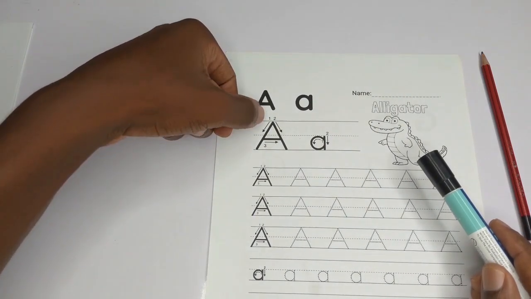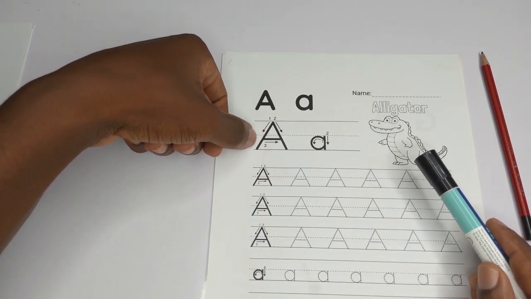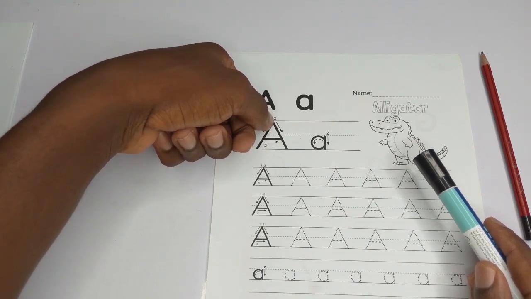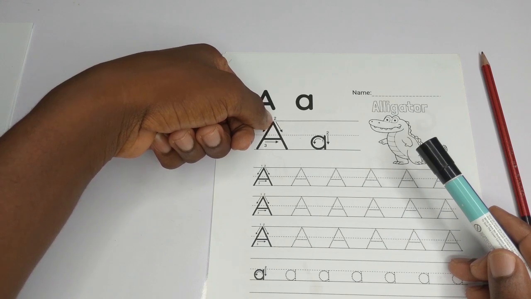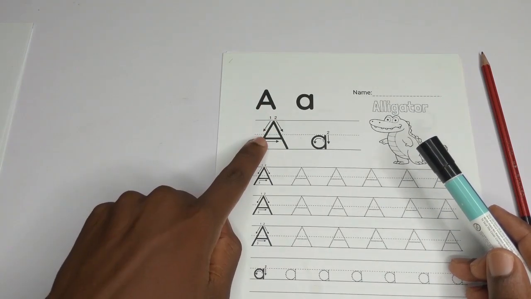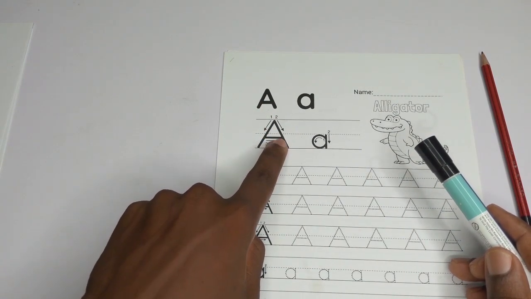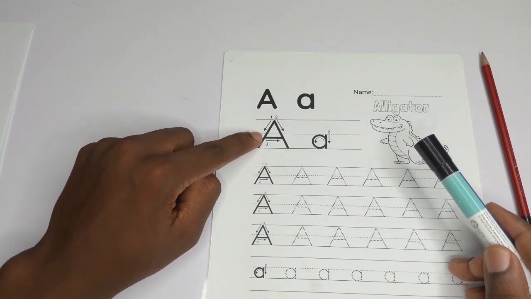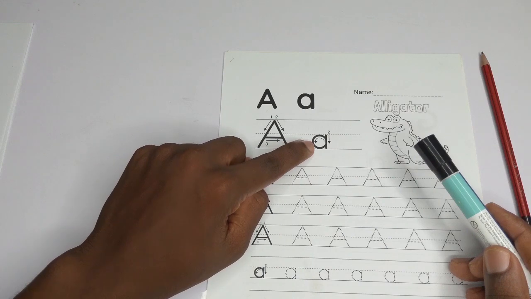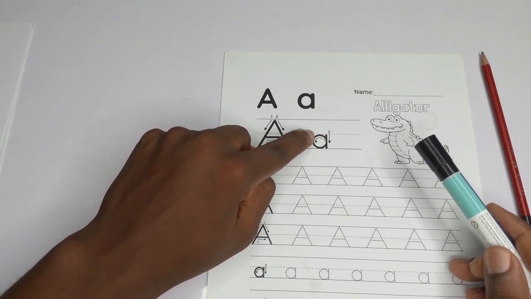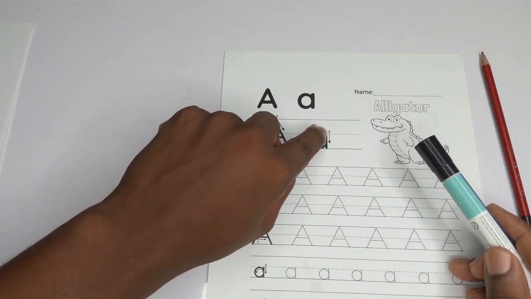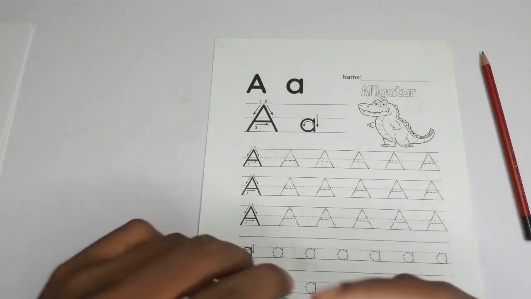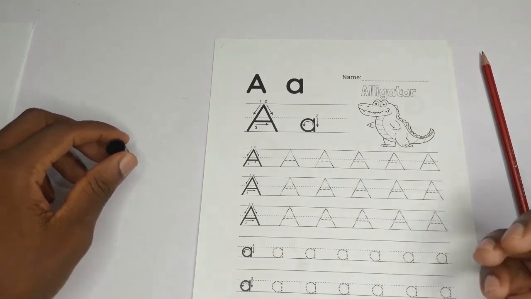So to write the alphabet A, we follow the guidelines given to us over here, as you can see. So we first draw the line here on our left from top to bottom. Then we draw the second one on your right side from top to bottom, and we connect from the left to the right over here. So this is for capital A. Now for small a, we make a round circle over here, and then we draw a line from top to bottom to connect. Okay, so let's go ahead and see how we write the alphabet A.